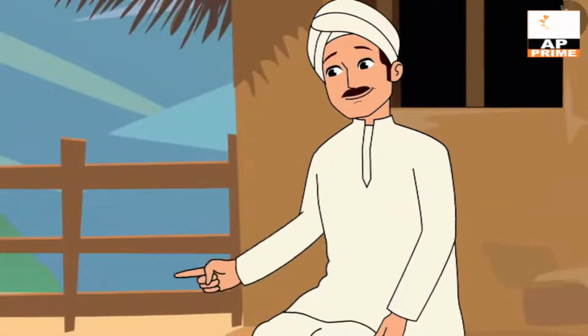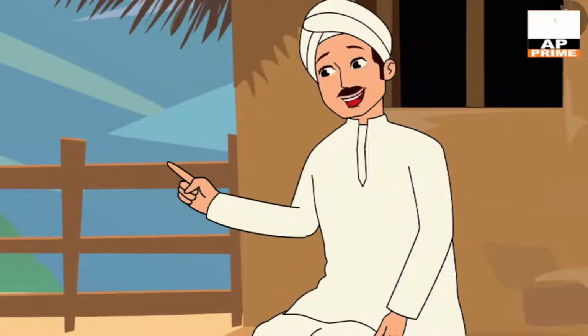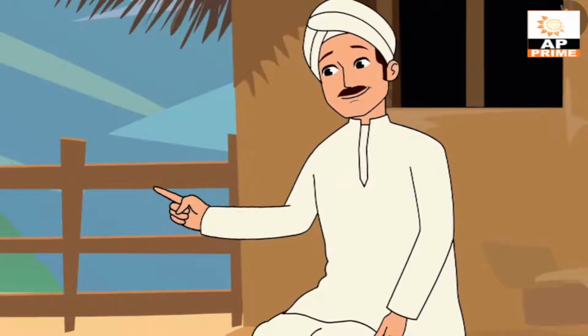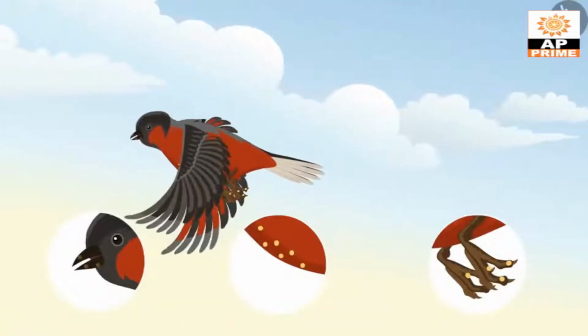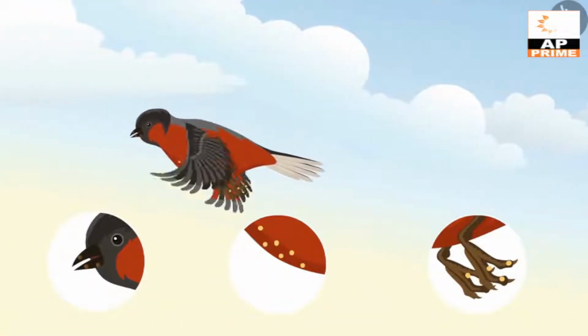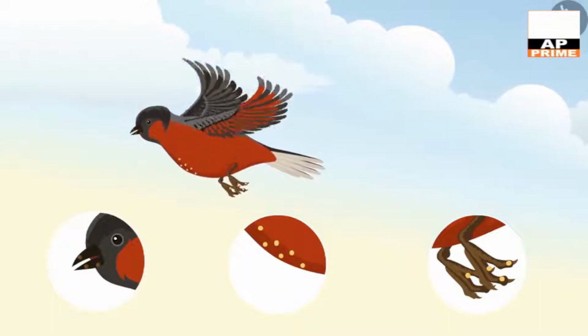Yes, children. This is one way how birds disperse seeds. A few seeds are light in weight, which get stuck to their feathers, claws, and beak, and are carried to different places.